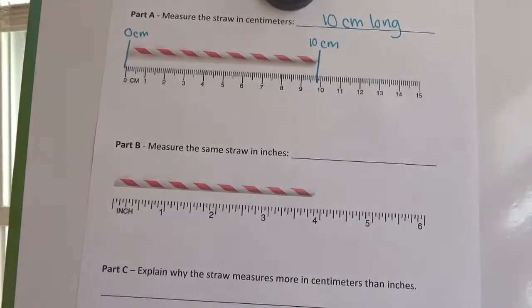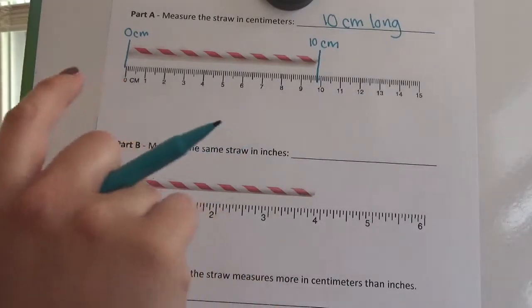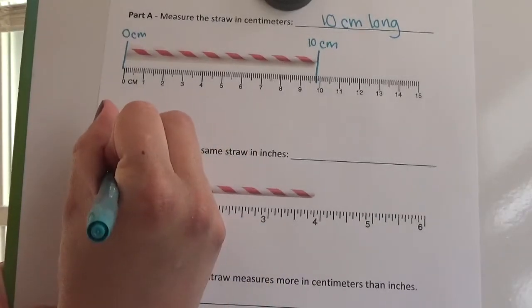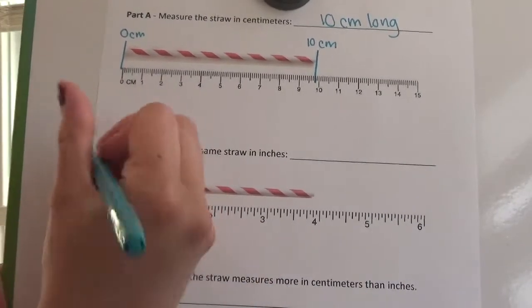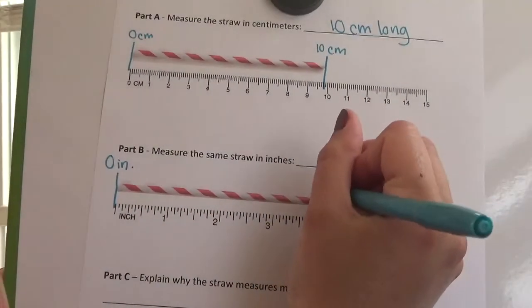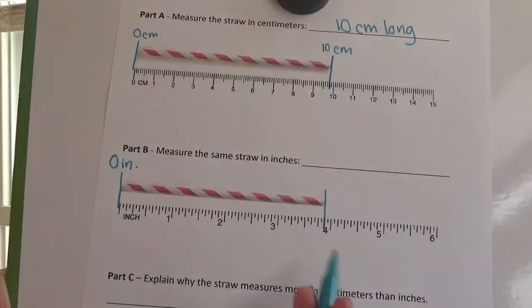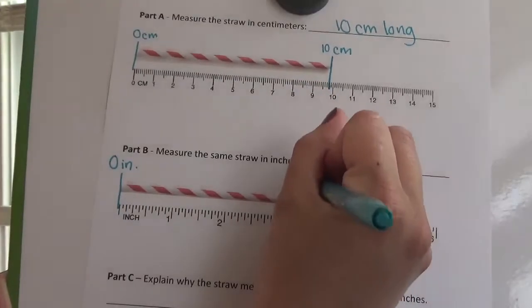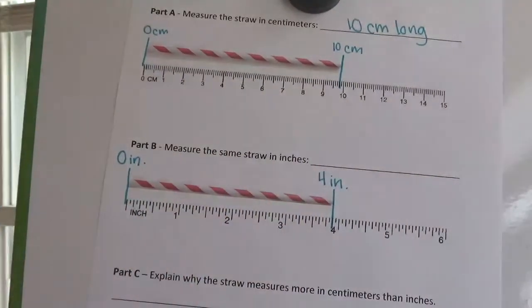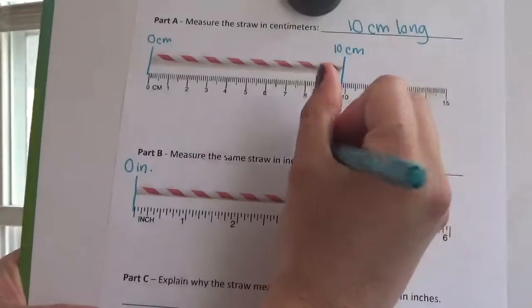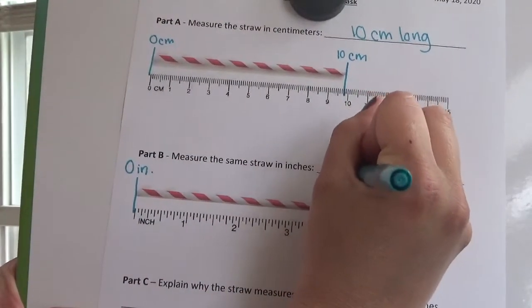Awesome. Now we have to do the same thing, and we have to measure, but measuring in inches this time. So using those same math habits, I'm going to draw a line and connect it to the ruler. As you can see, it starts at 0 inches, and it goes all the way to just about 4. As you can tell, it's between 3 and 4, but it's past the halfway point, so it's closer to 4, so I'm calling it 4 inches. So if it starts at 0 and it goes all the way to 4, that means it's 4 inches long.